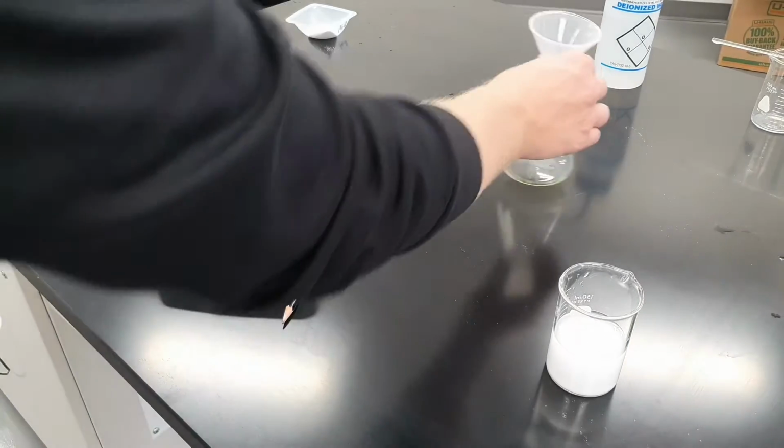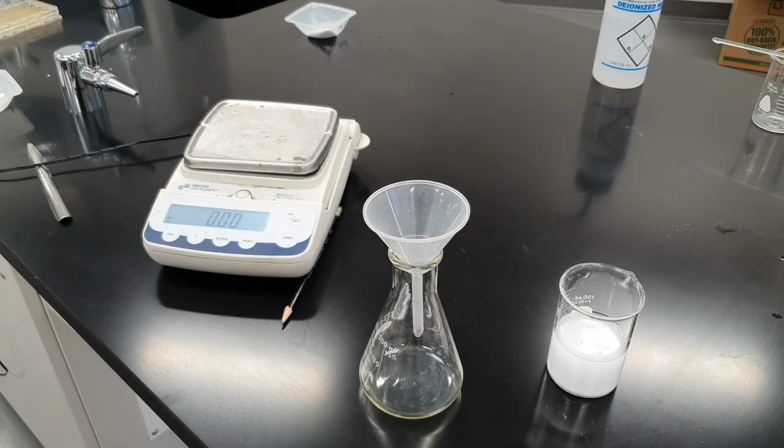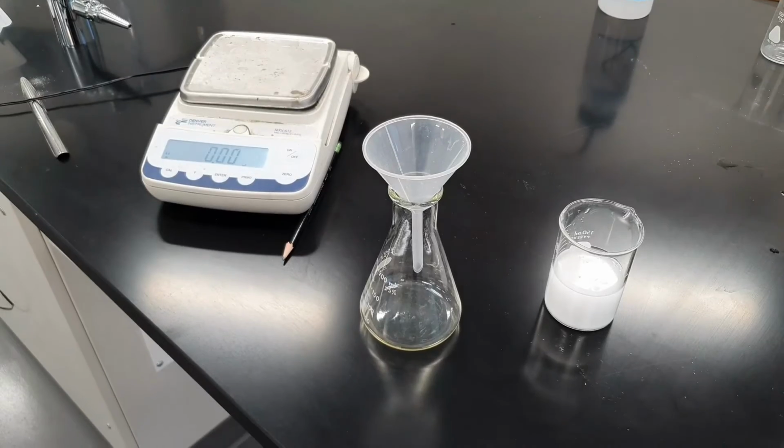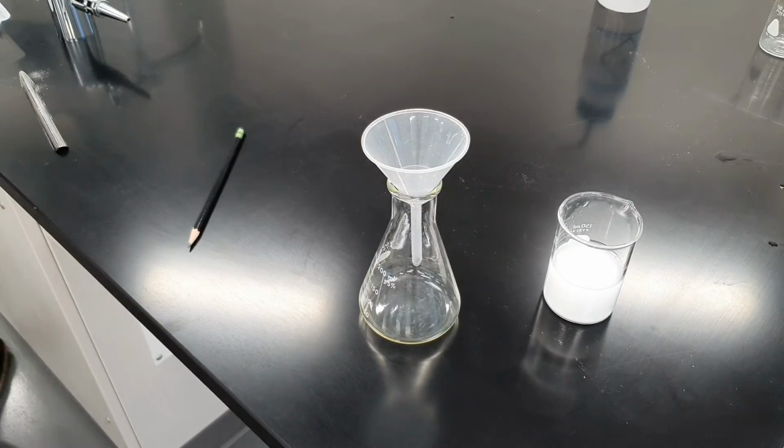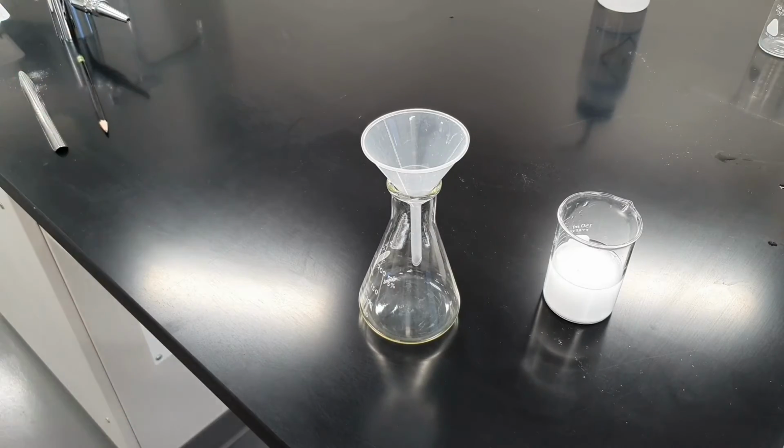So now the next process of this is we're going to filter. So we've got our Erlenmeyer flask set up here with a funnel. We're going to fold the filter paper, and then we're going to pour our solution through and see what happens.